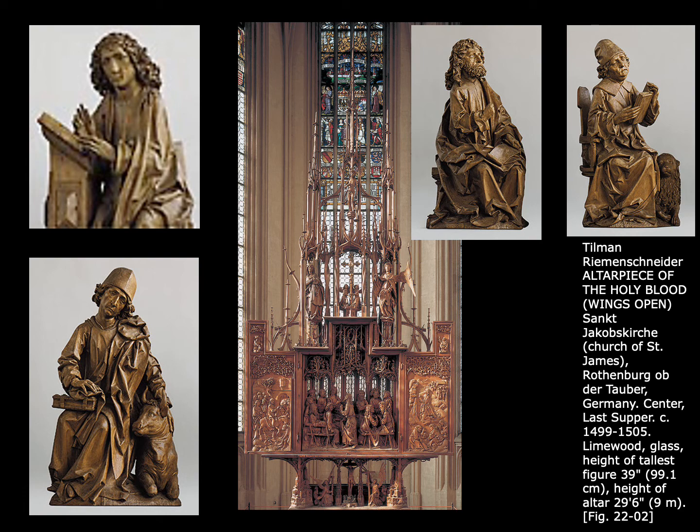There was a central section or a corpus that houses the figures. Typically, it was only open on holidays and feast days and Sundays. The predella is this box down at the bottom, just like we saw in the altarpieces that were made of paint. It contains sculpture, and it raised the corpus above the altar.